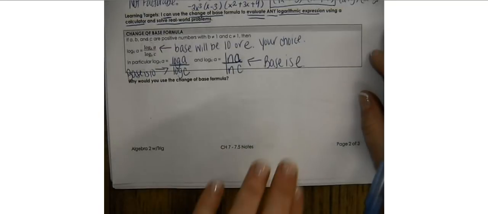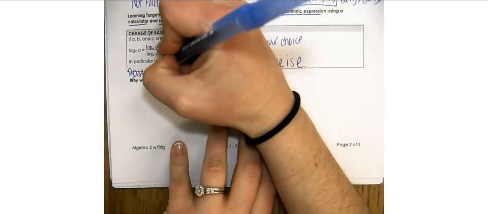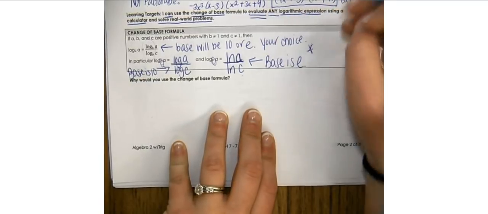Please note that your base, the c, is always on the bottom. So the base is always on the bottom.